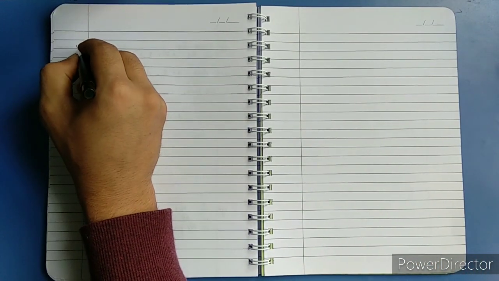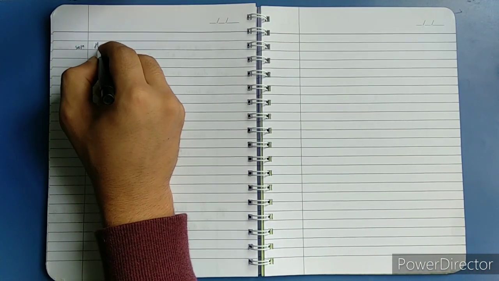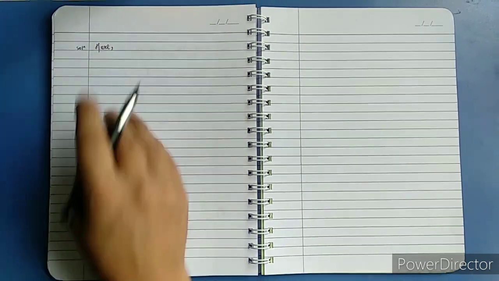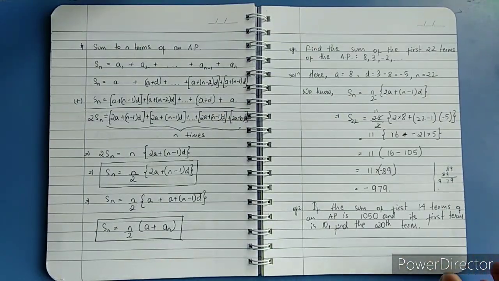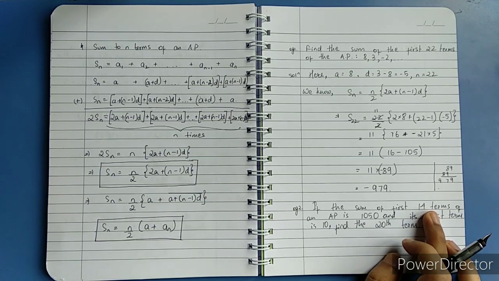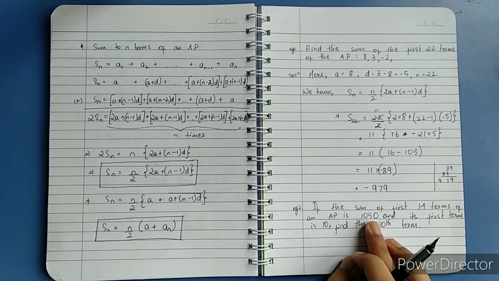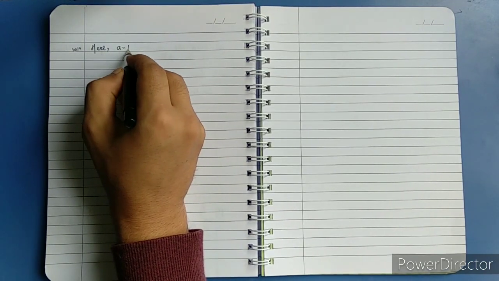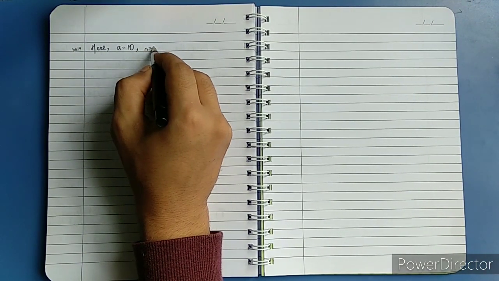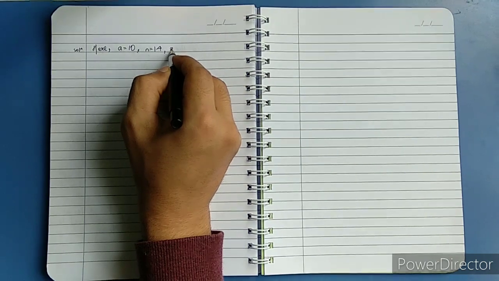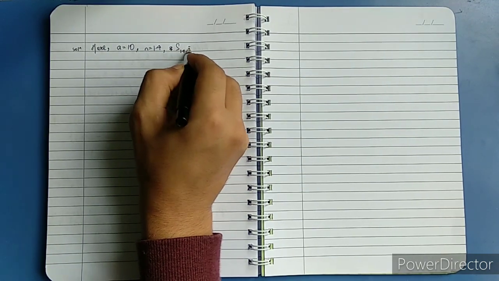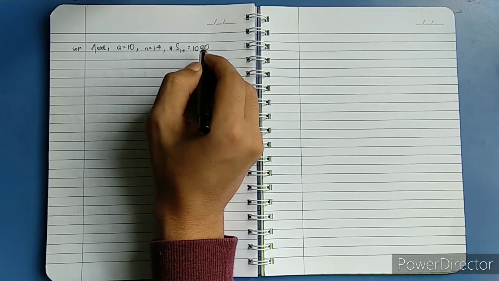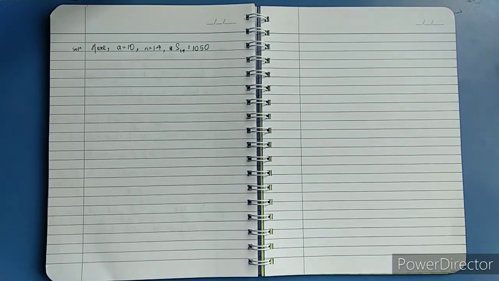So solution, here we are given that the number of terms is 14, the sum till 14 terms is 1050 and the first term a is 10. So a is 10, number of terms is 14 and the sum till 14 terms is 1050. So these three are values that are given to us.